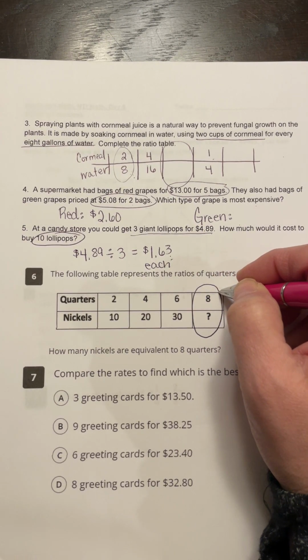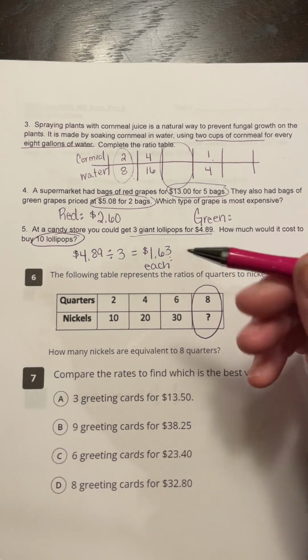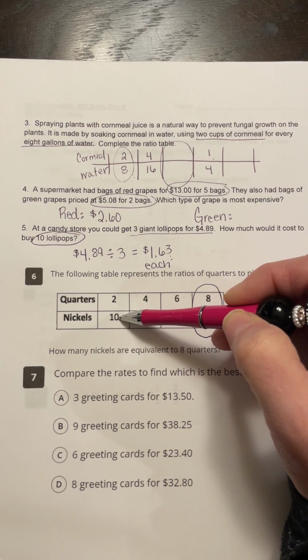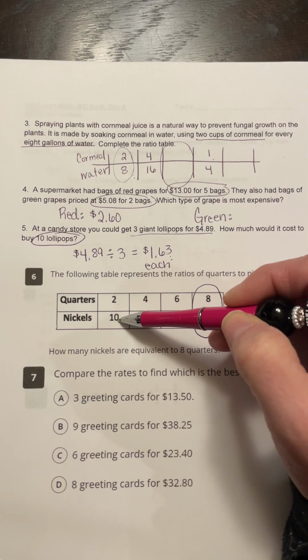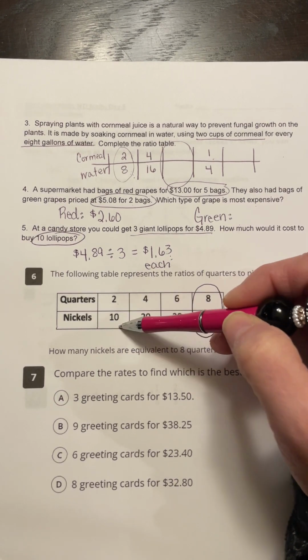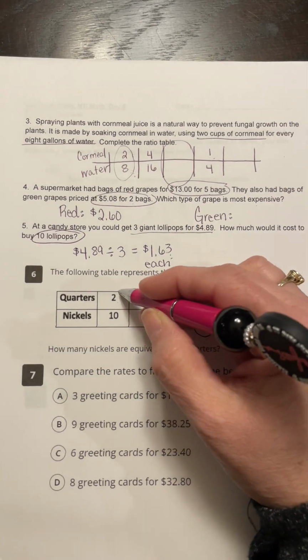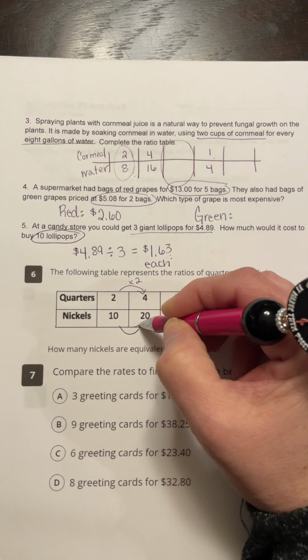So we have to find the relationship between quarters and nickels. Okay, if I look down here, 2 quarters, 10 nickels. Both of those are 50 cents. Those also have a value, they both have a value of 50 cents. 4 quarters means we have doubled the number of quarters, and so we double the number of nickels.